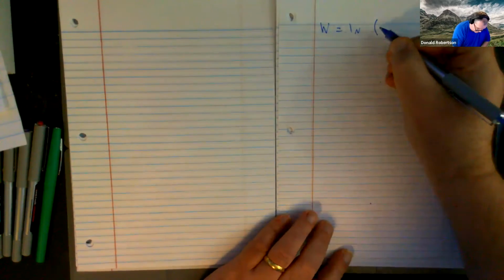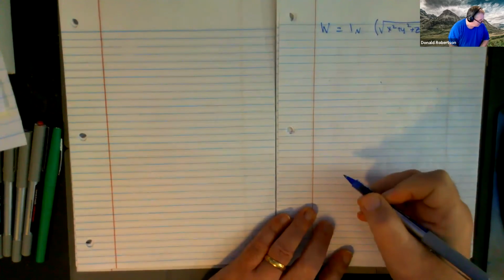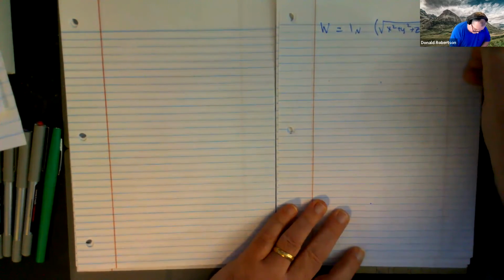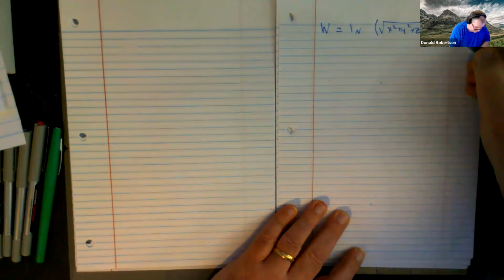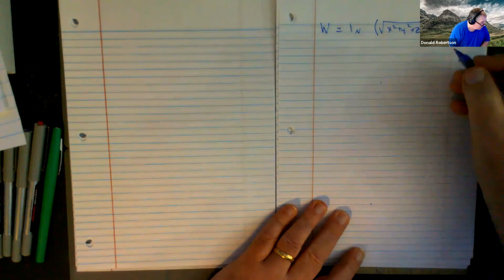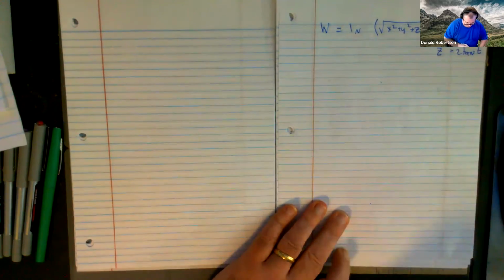W is the natural log of the square root of x squared plus y squared plus z squared. And x happens to be 3 times sine of t. y happens to be 4 cosine of t. And z happens to be 2 tan t.